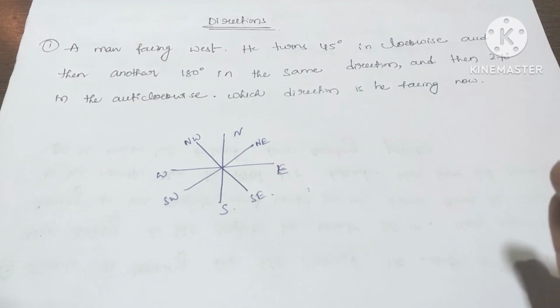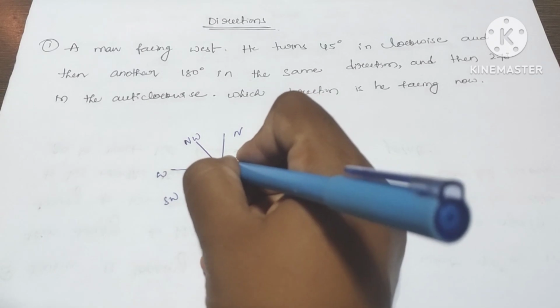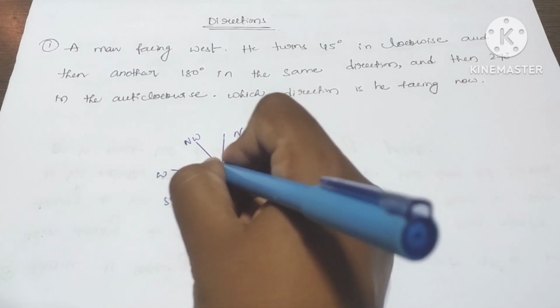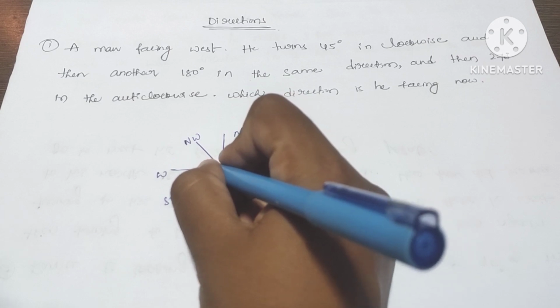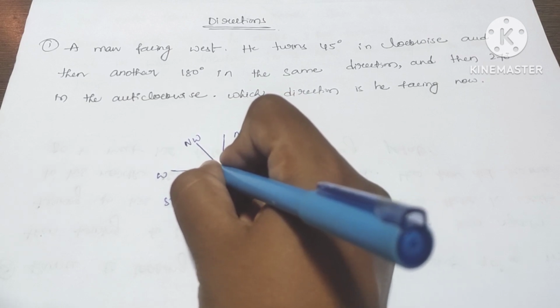A man facing west, he turns 45 degrees in clockwise direction. Now, the man is in the west direction. From west, he turns 45 degrees in clockwise direction. This is the west direction. From here, the man turns 45 degrees in clockwise direction.